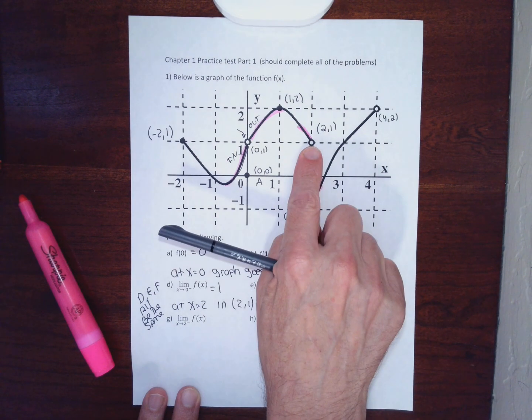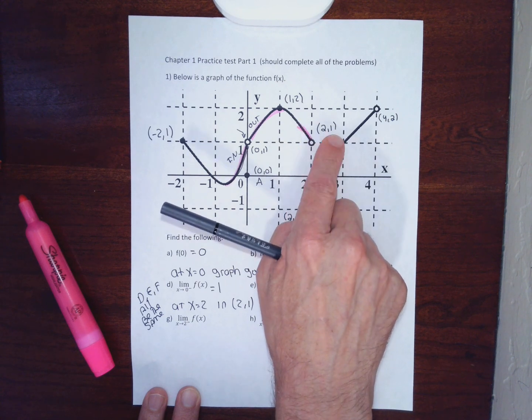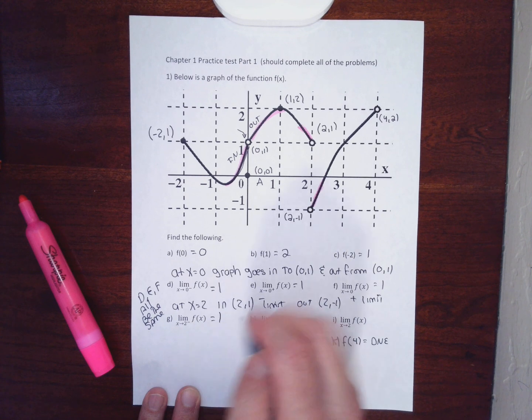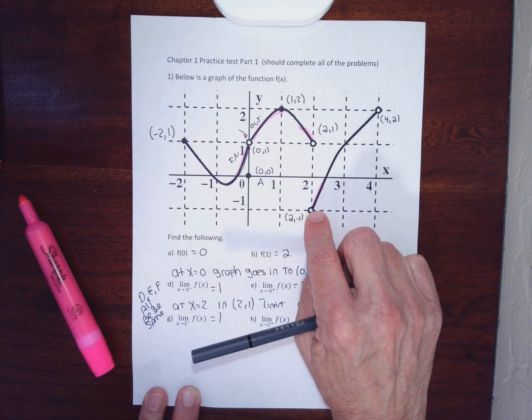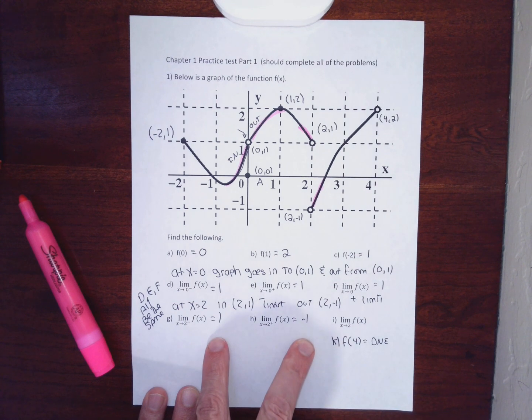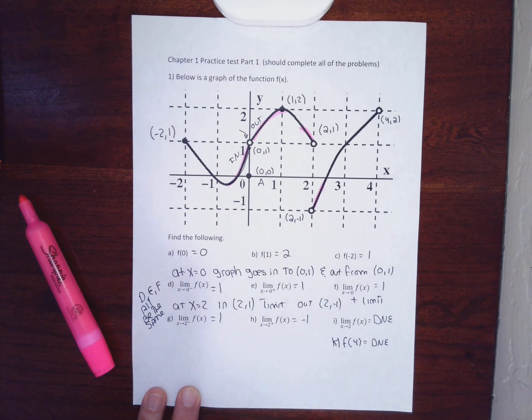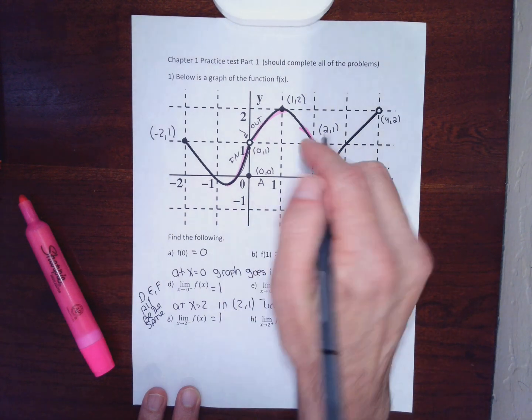So the left-hand limit's going to be 1, because on the left-hand side, it goes in to the point 2, 1. It comes out at the point 2, -1. The right-hand limit's going to be -1. And when these two aren't the same, the two-sided limit is a DNE. So this is the point for the minus limit.